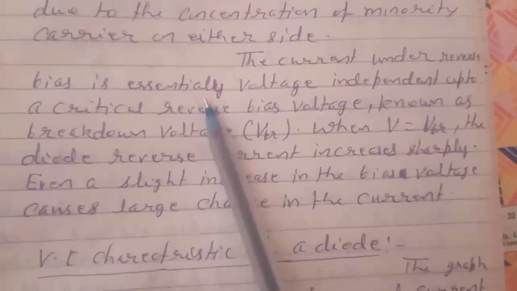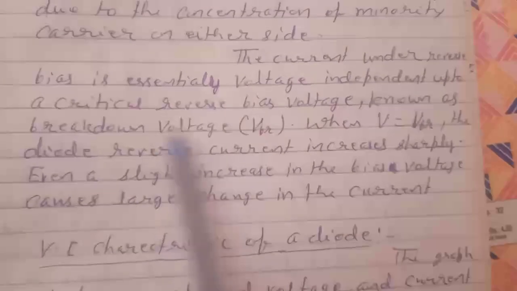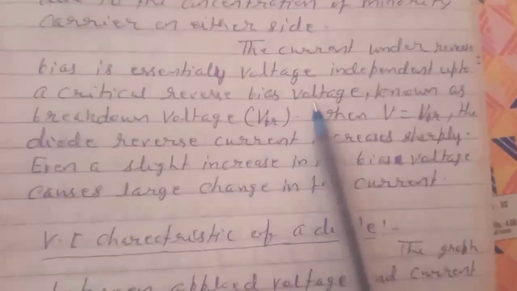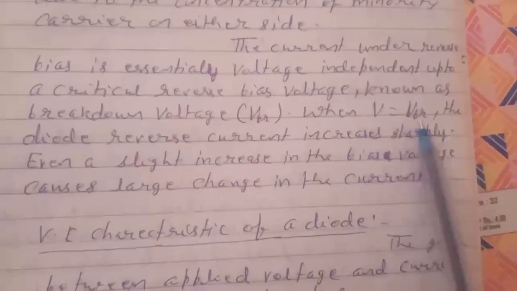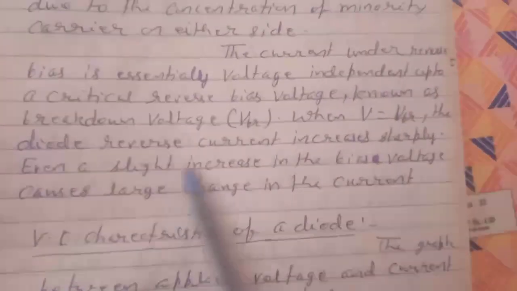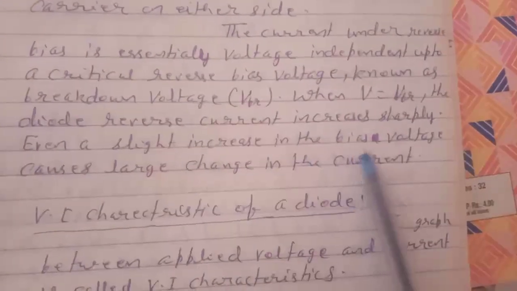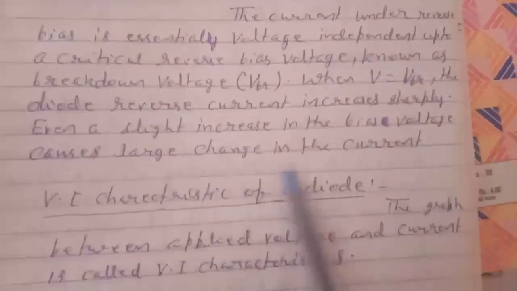The current under reverse bias is essentially voltage independent up to a critical reverse bias voltage known as breakdown voltage VBR. When V equals VBR, the diode reverse current increases sharply. Even a slight increase in the bias voltage causes a large change in the current.